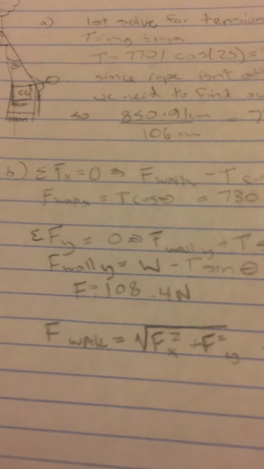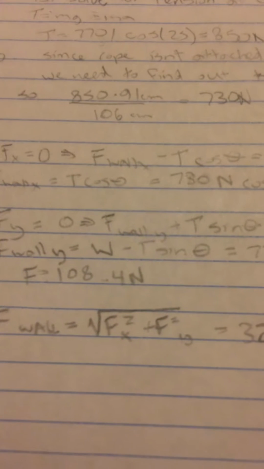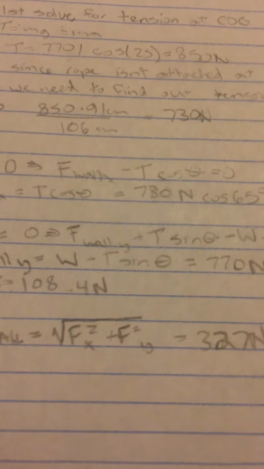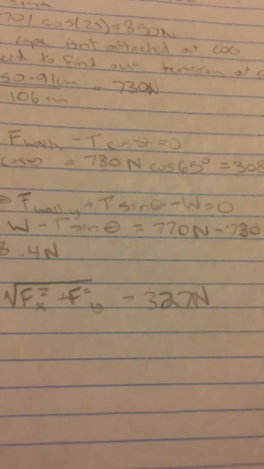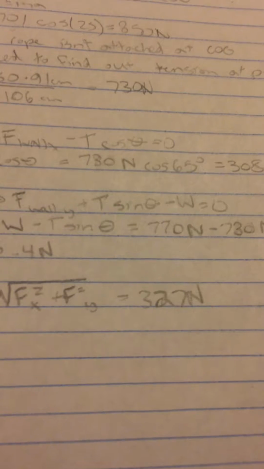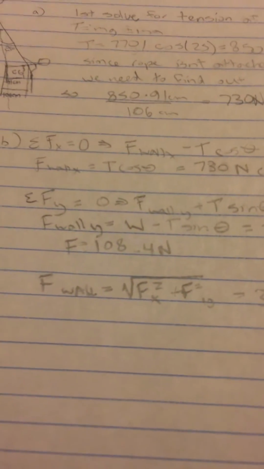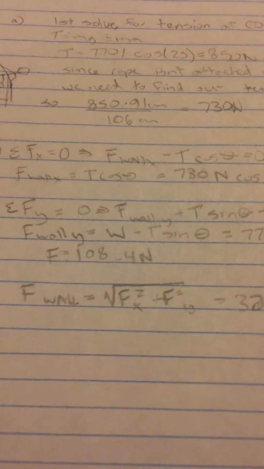And so also the net force in the y direction is going to be equal to 0. So the force of the wall in the y direction plus the tension times sine theta minus weight is going to be equal to 0. So the force of the wall in the y direction is now equal to weight minus tension times sine theta.